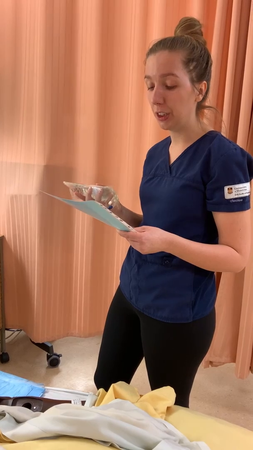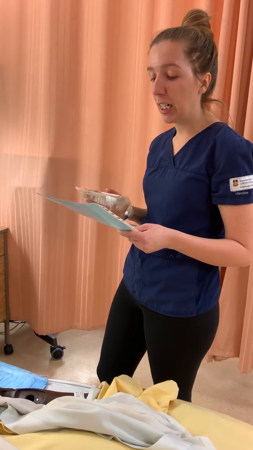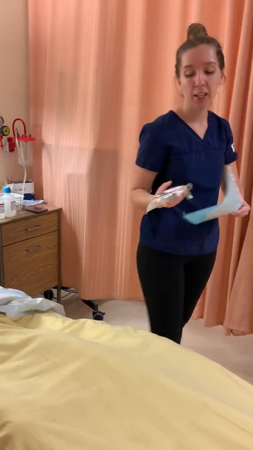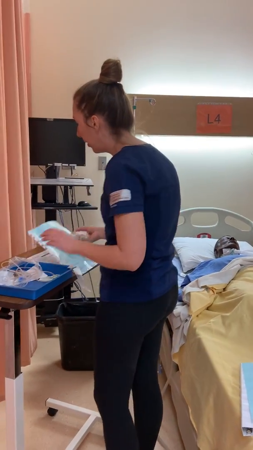It's to be given via continuous IV. This is appropriate for continuous IV, the right route, and the next time and frequency is now. So I'm going to come over to the side of the bed. I've completed my third check. I'm now going to educate my patient on this drug.